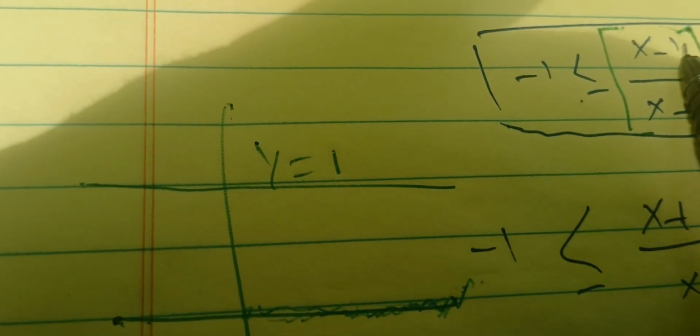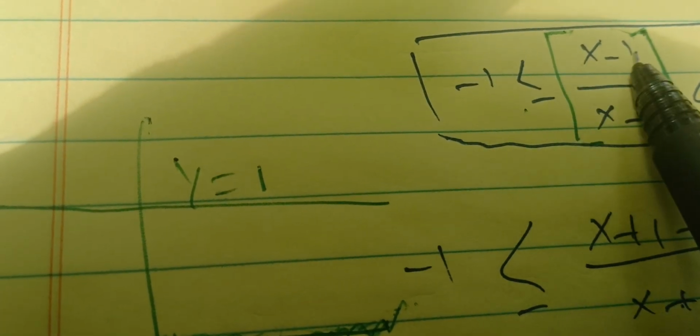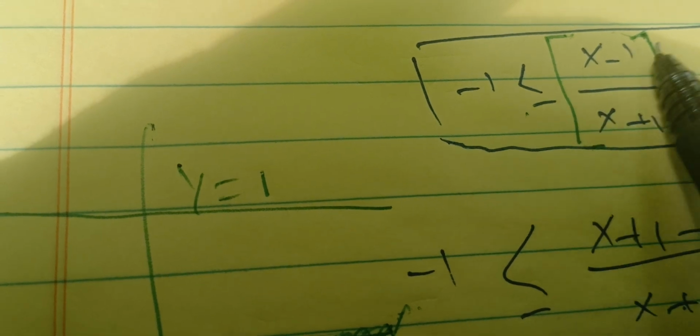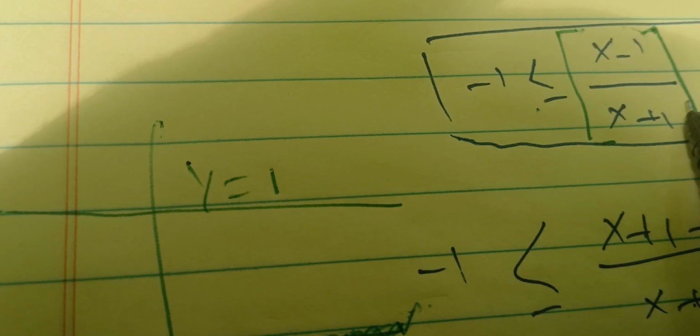Another way is that we can do this by cases. We can study the different cases here: x minus 1 bigger than 0, x minus 1 less than 0, x plus 1 bigger than 0, x plus 1 less than 0.